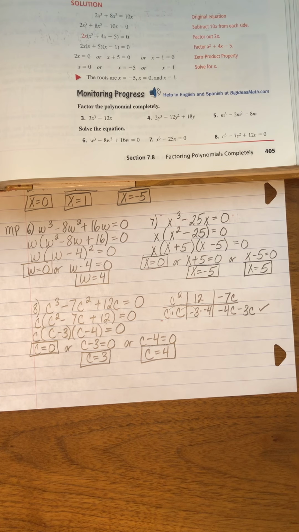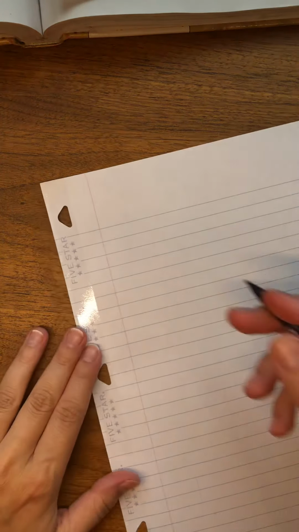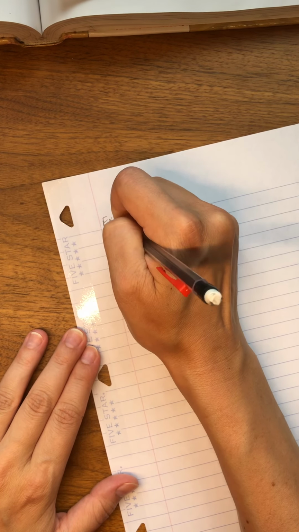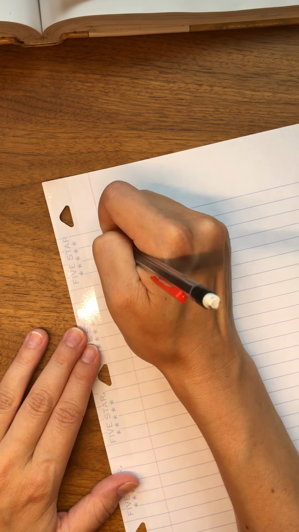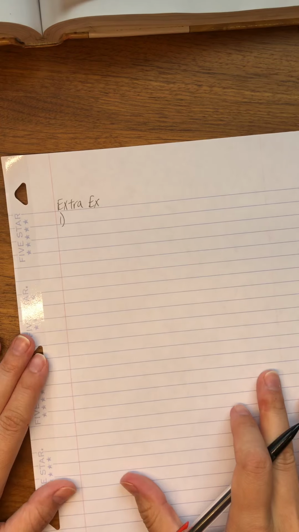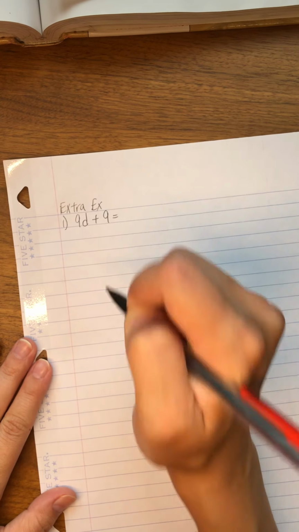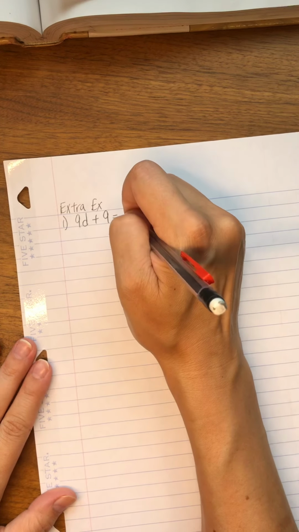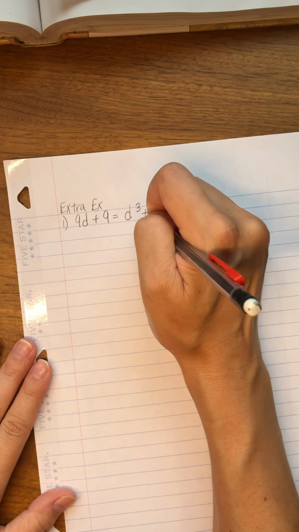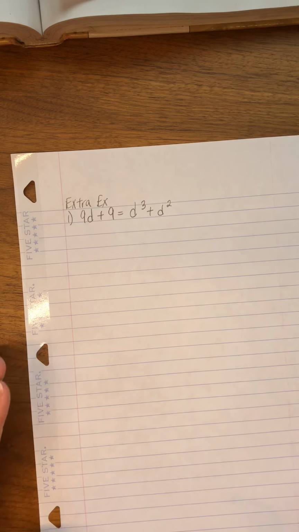Okay, we're going to do one more problem together here, and this is an extra example. It's not in the book, so I'm going to call this extra example 1. Okay, here's our equation. We have 9d plus 9 equals d cubed plus d squared. Okay, let's solve this equation.